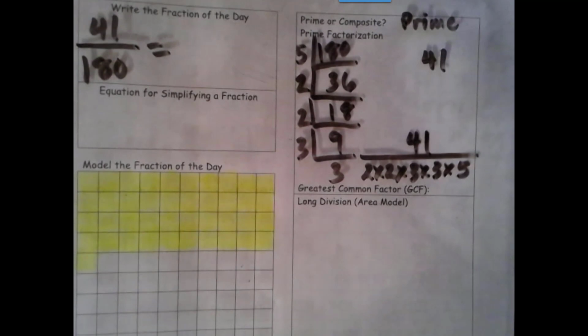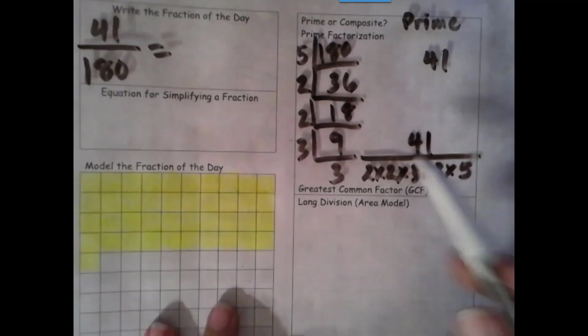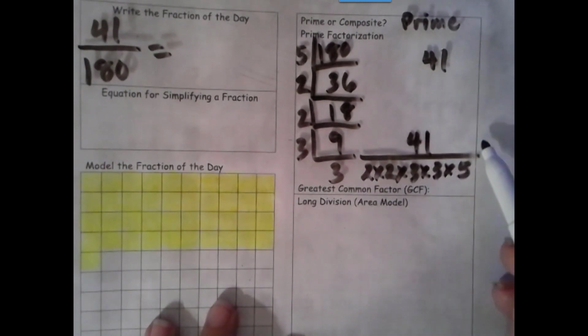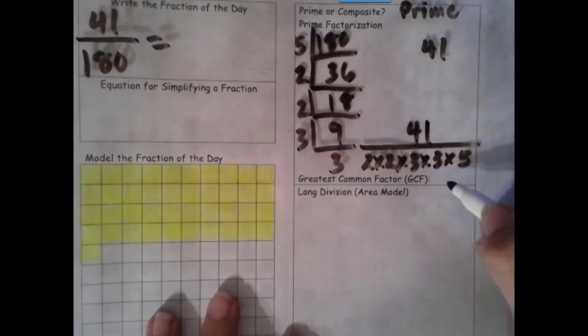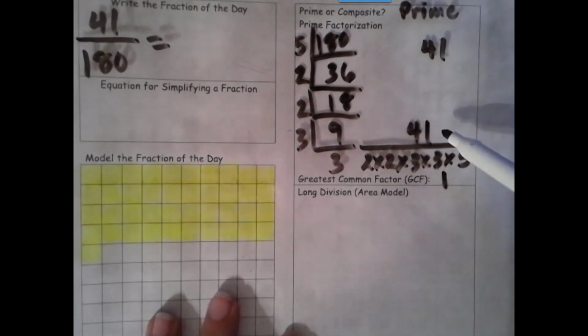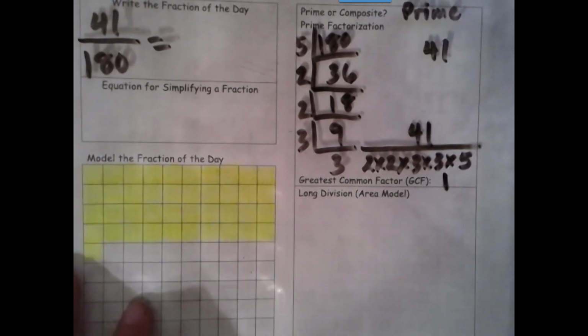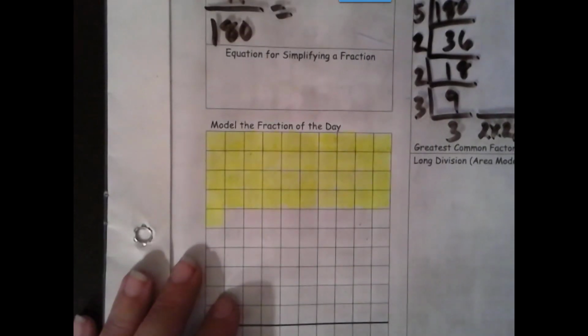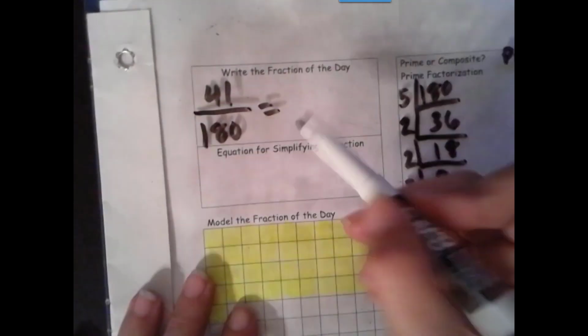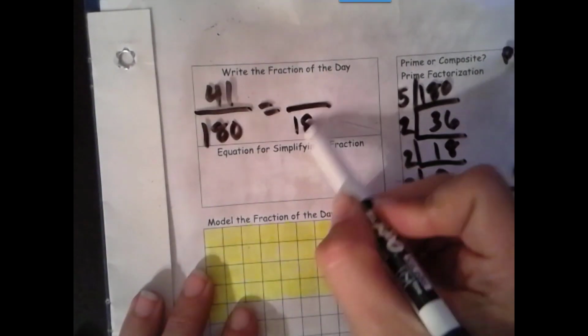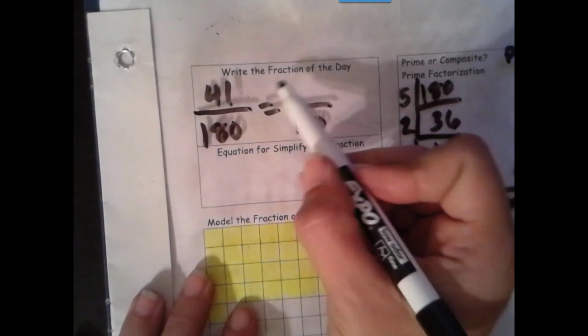Are there any common factors in my numerator and denominator? Well, there's no 2s, 3s, or 5s up here, and there's no 41. So there is nothing listed, so that means our greatest common factor is 1. And that means we have 41 over 180. So let's make our groups of 1. Done. How many total groups do we have? We have 180. How many are shaded in? 41.